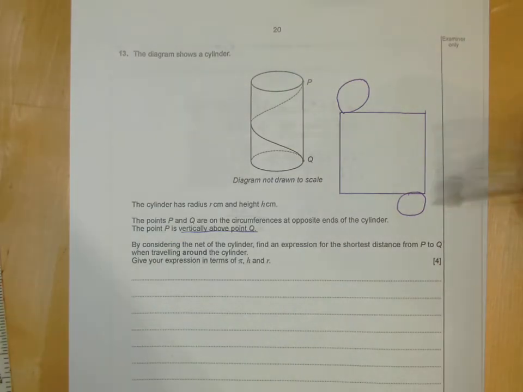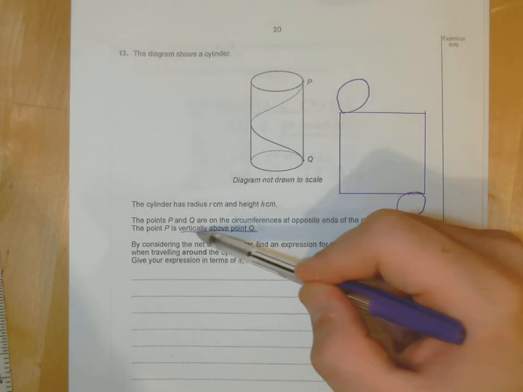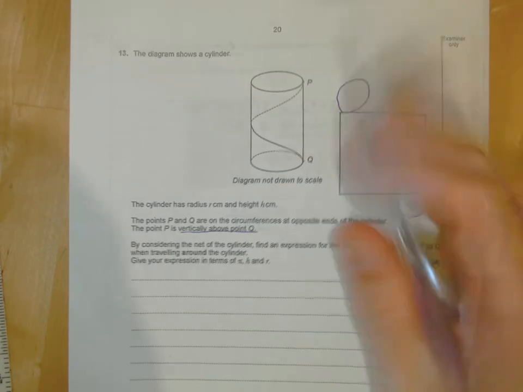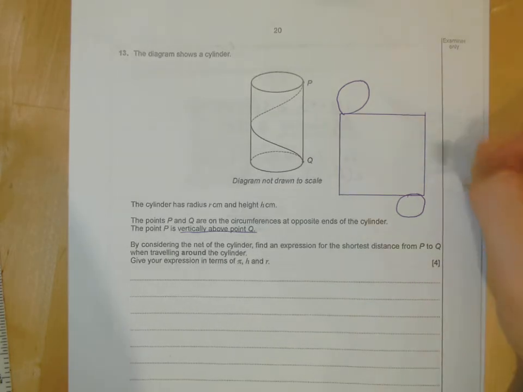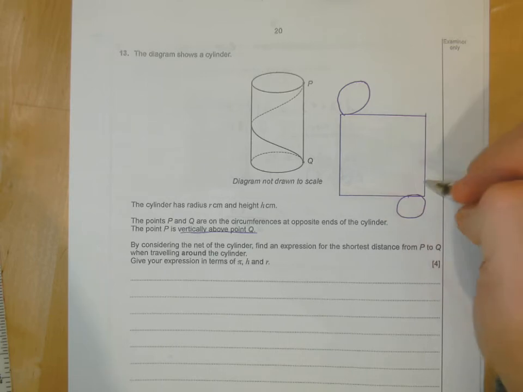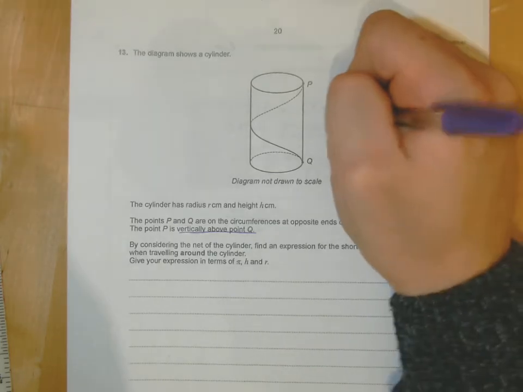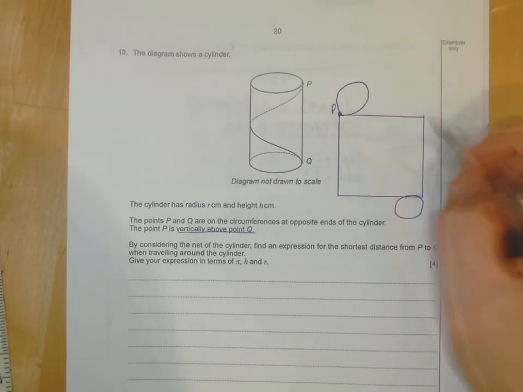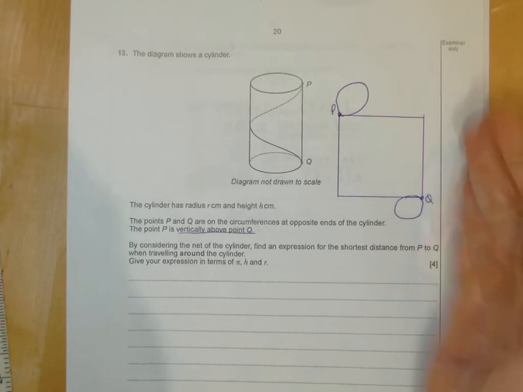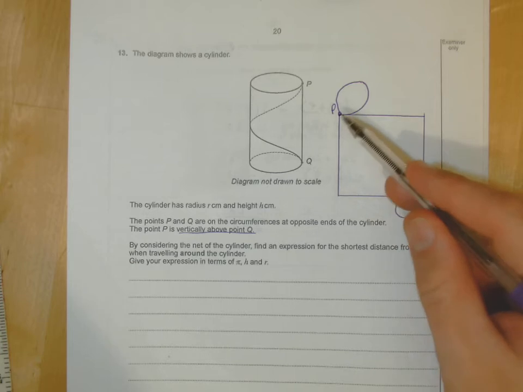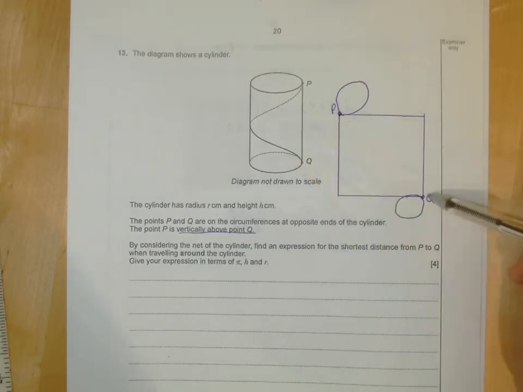and you've got your net of your cylinder. Now, as I said, the important bit here is that P is vertically above the point Q. If that's the case, when you roll it up, this edge here would meet with this edge here. And if P is vertically above Q, then P would be here on the circle, Q would obviously be here, so that when you roll it round, this edge meets with this edge to form this tube, and P would be vertically above Q.